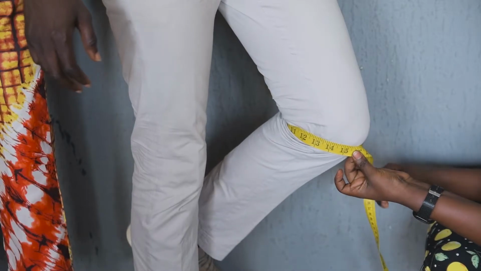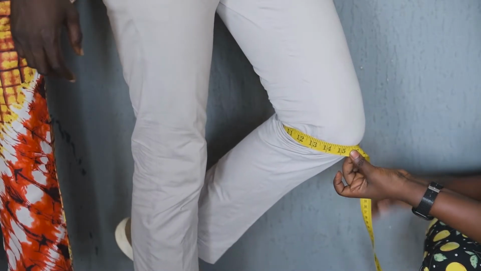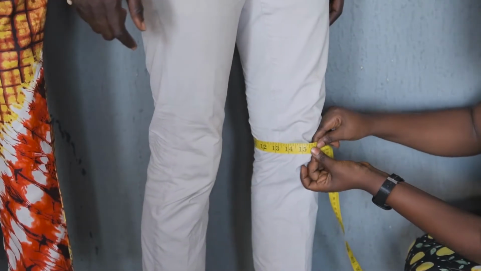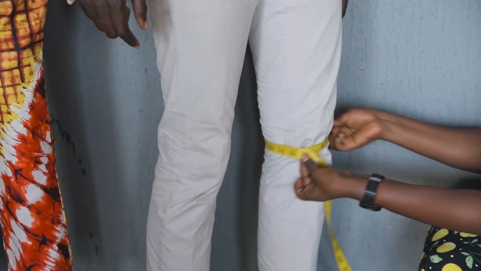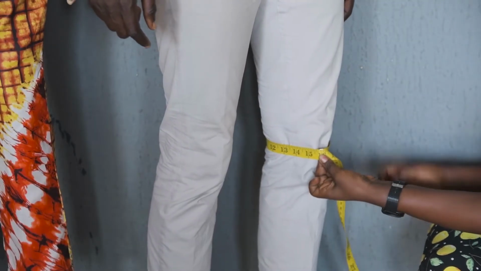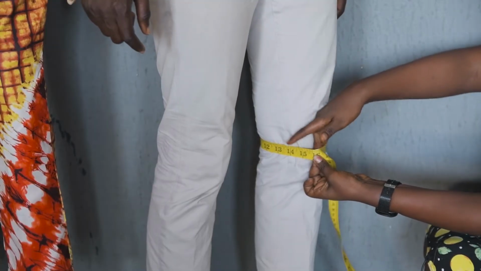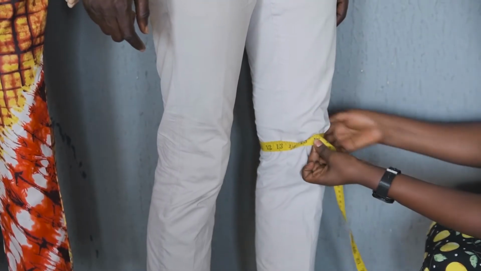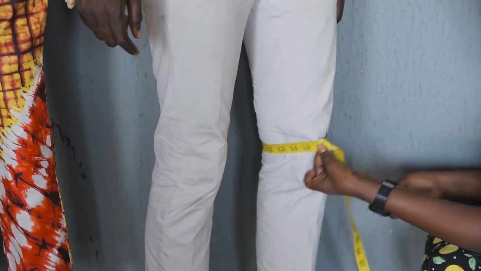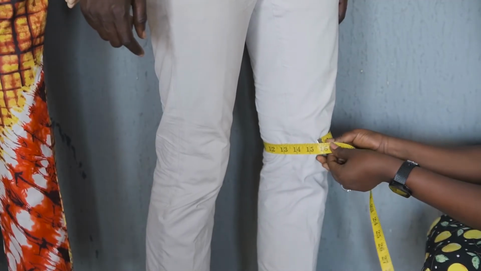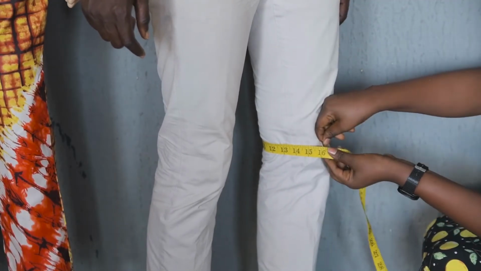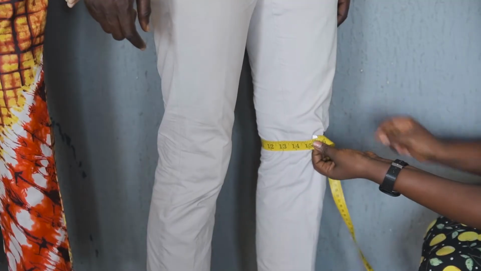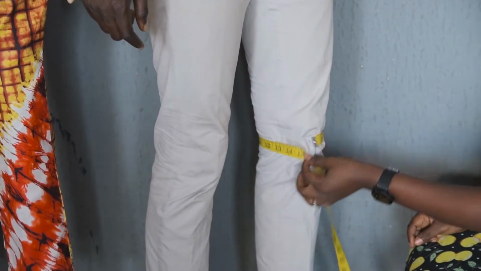Tight yes. Or loose? It's accurate. Is accurate. So, which means his knee circumference is 16. So you can see the ease we have in between. So this is essential. You have to take note of this. You have to do it this way. So don't measure it this way, or else there will be issue after constructing the trousers.